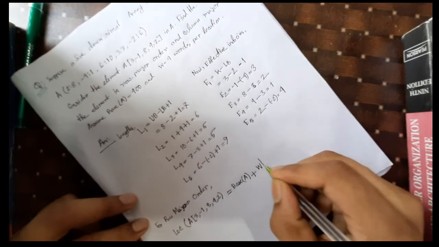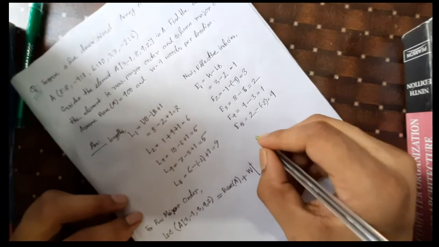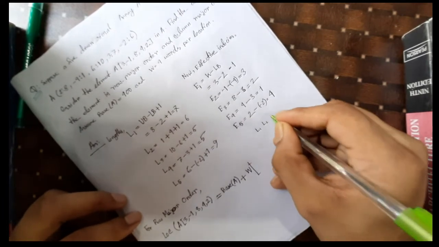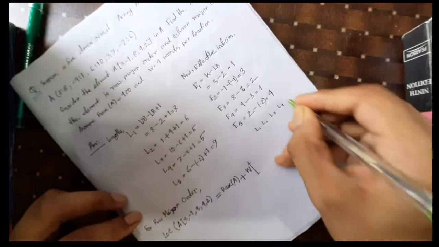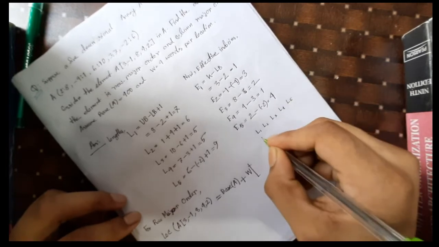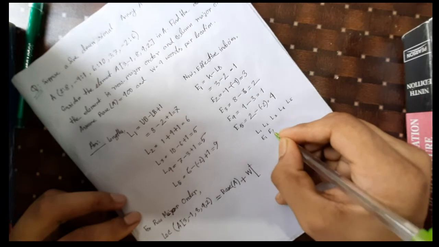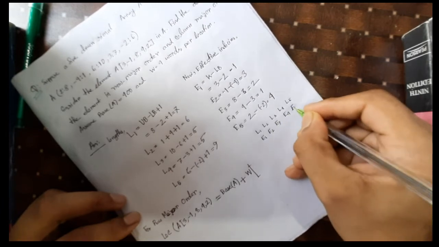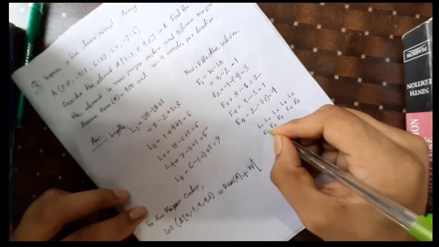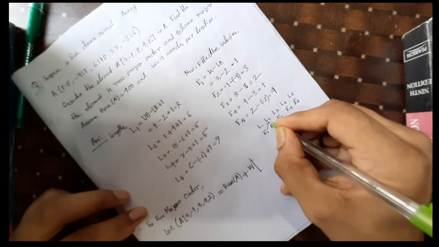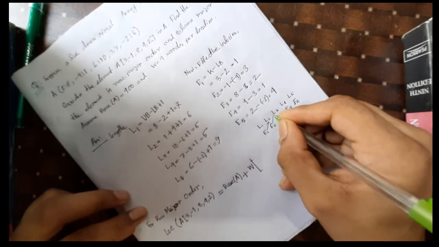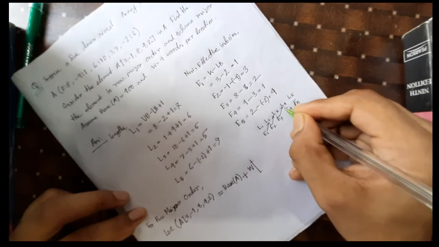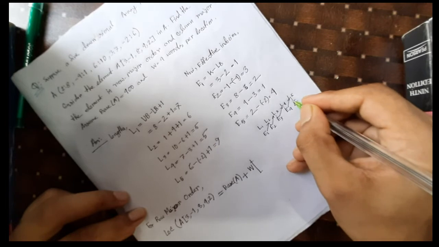Now we have to calculate the same process with L1, L2, L3, L4, L5 and E1, E2, E3, E4, E5: start, multiply, plus, multiply, plus, multiply, plus, multiply, plus.